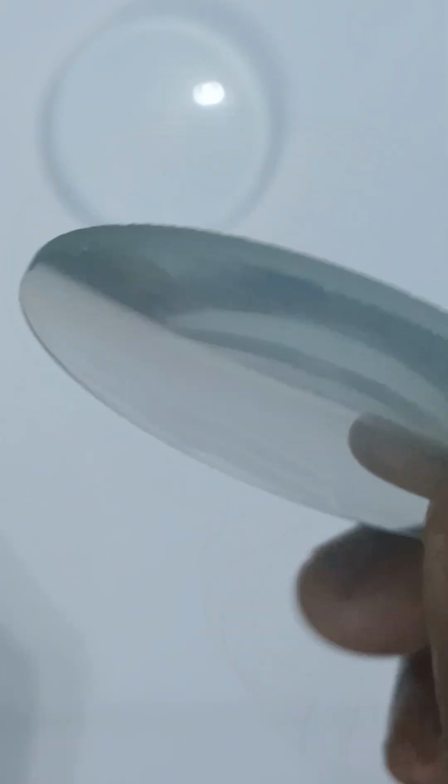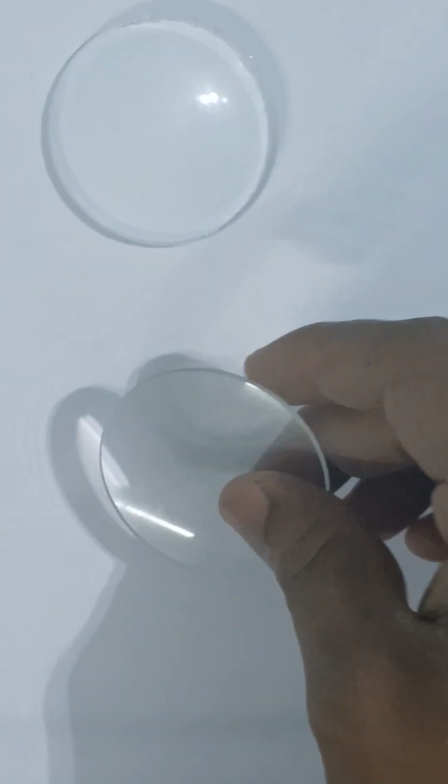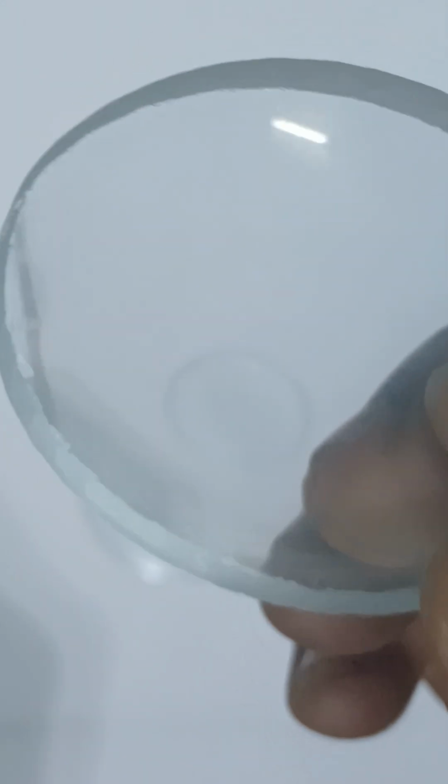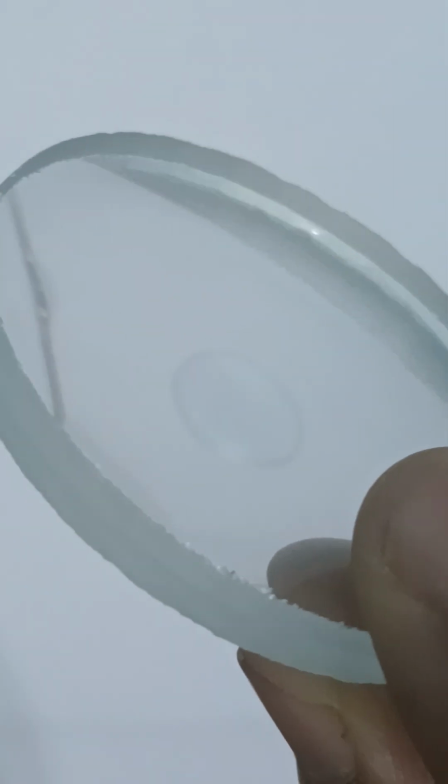This is one type of lens. Here you can see at the edge it is thin, at the middle it is thick. And here you can see at the edge it is thick, at the middle it is thin. So in the case of this type of lens, where at the edge it is thick and at the middle it is thin, it is known as concave lens.